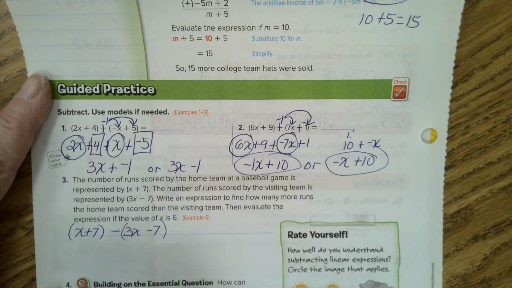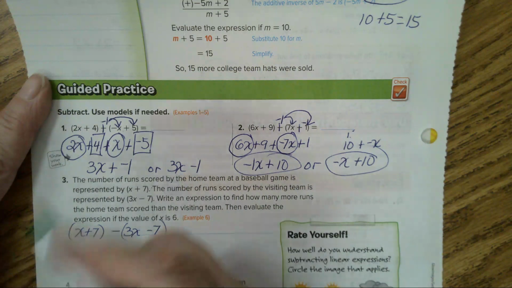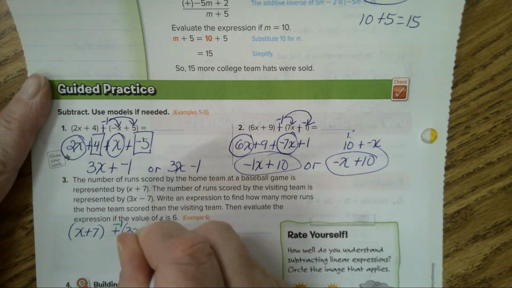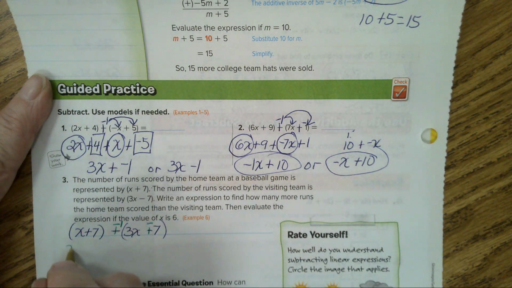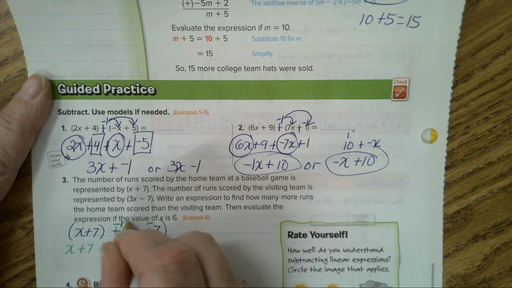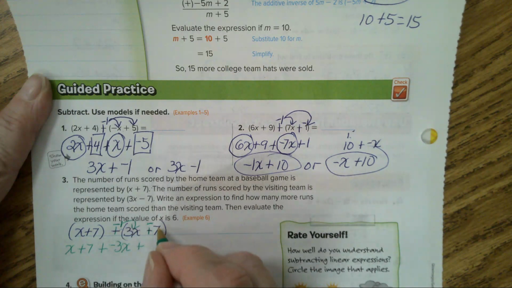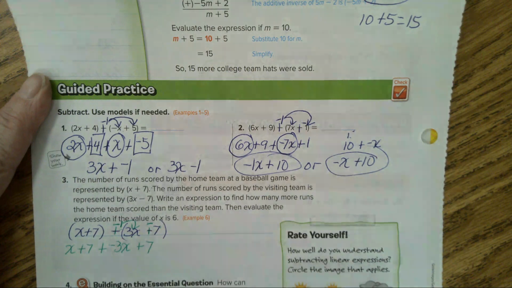Get rid of your subtraction signs. Add the opposite. Add the opposite. We have x plus 7 plus negative 1 times 3x is negative 3x plus negative 1 times negative 7 is positive 7.